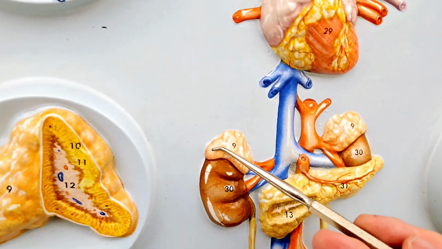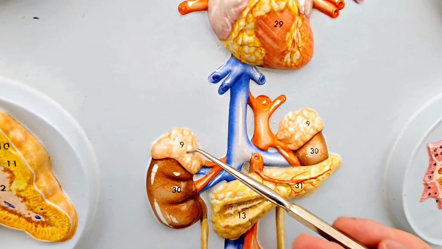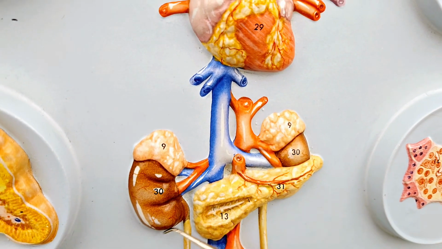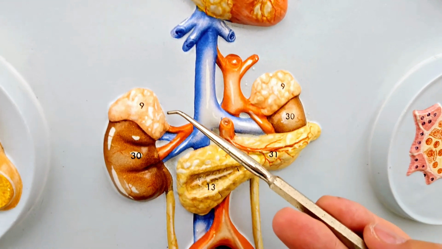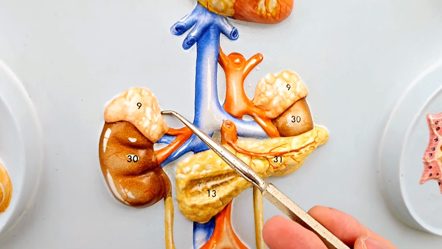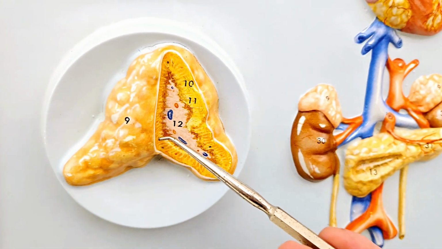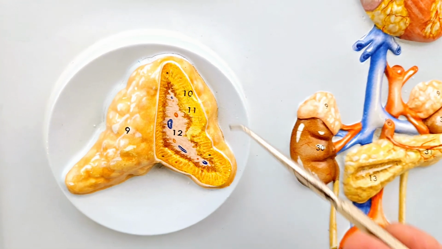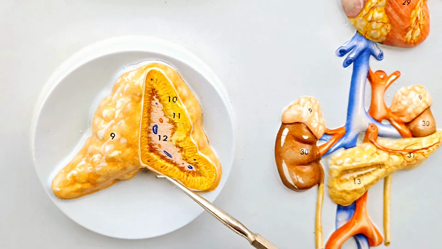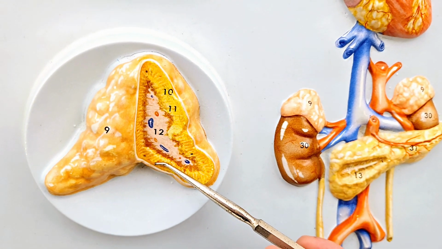Then you have this little gland sitting on top of the kidney. This is the kidney. Sitting on top of it is what's called the adrenal gland. When you zoom in to the adrenal gland, this is how it looks with a sagittal view right here, a sagittal cut through the gland.